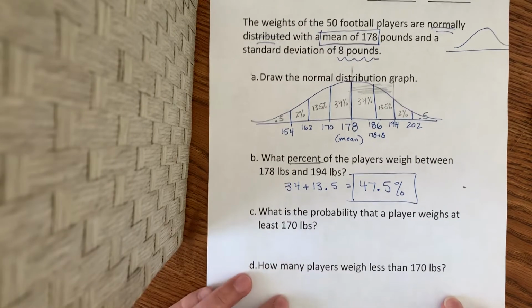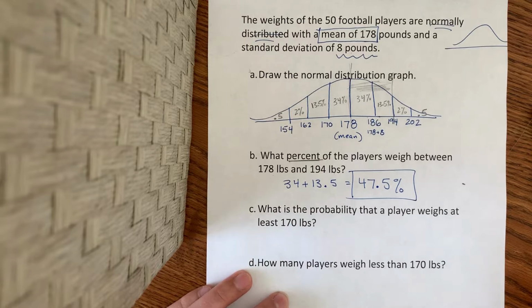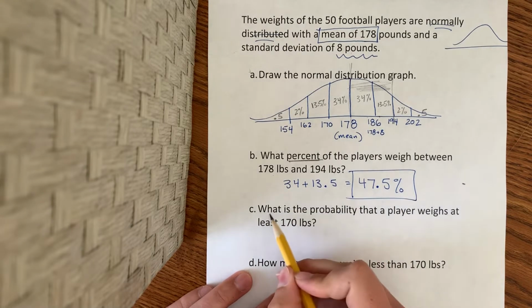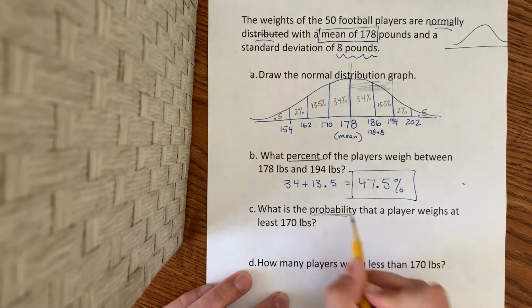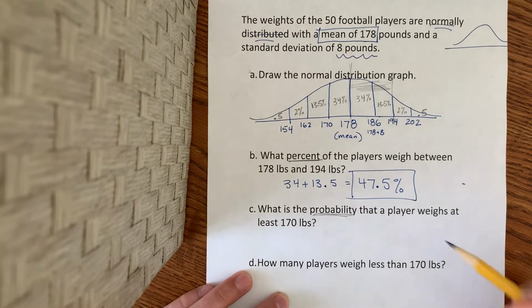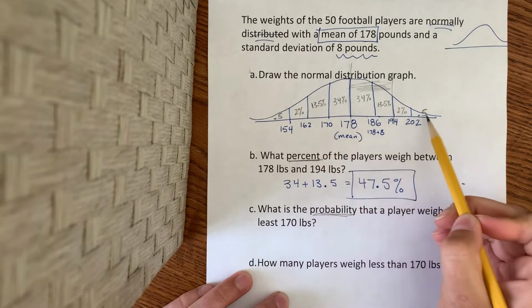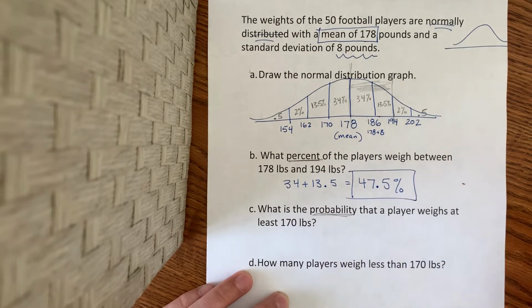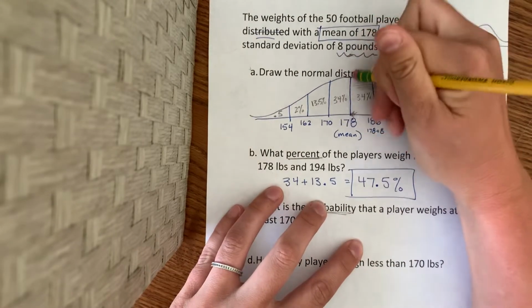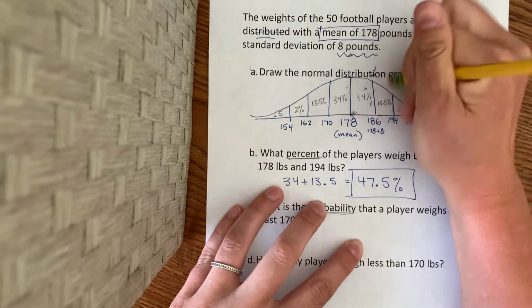All right, let's see about the other one here. Another way that they might ask the question is, this one says, what is the probability? The probability wants you to give the same number. We're just gonna add up whatever the appropriate percent chunks are here from our bell curve to answer their question. So what is the probability that a player weighs at least 170 pounds? That's kind of where I have to use some math sense and know what the word at least means.